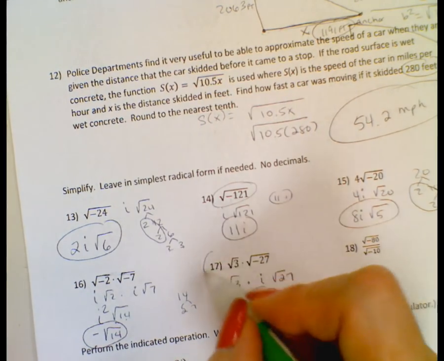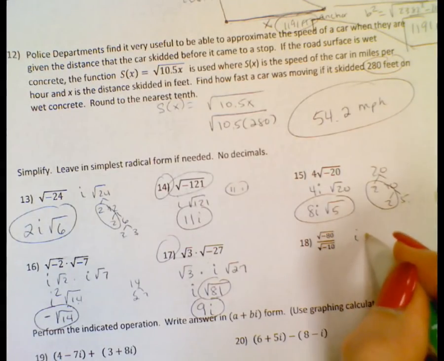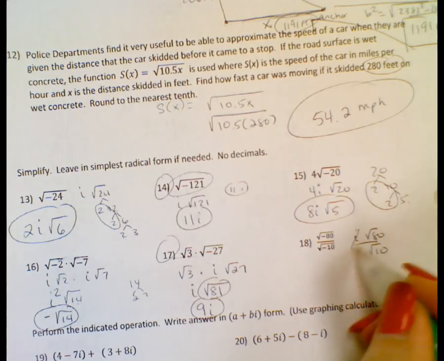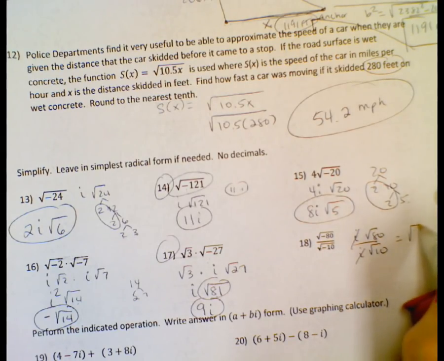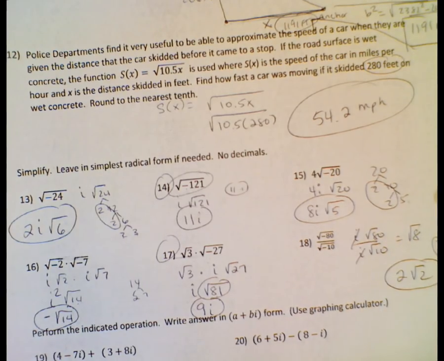Again, this one can be done on the calculator, and this one can be done on the calculator. This one is i radical 80 over i radical 10. The i's cancel, and 80 divided by 10 is 8. Factor tree for 8 is 2 square root of 2. That's your answer.